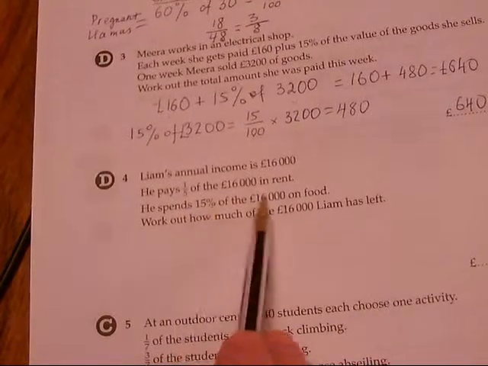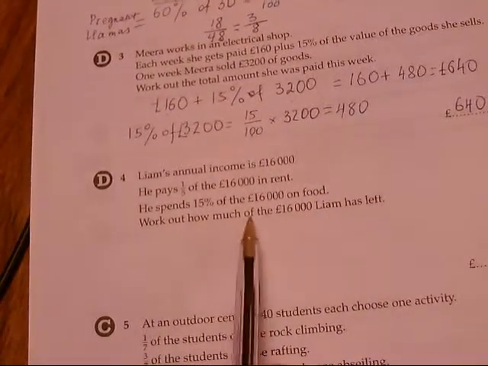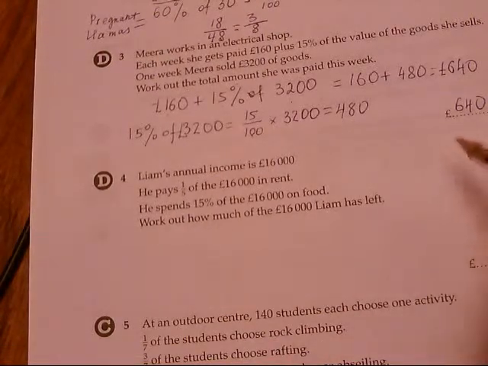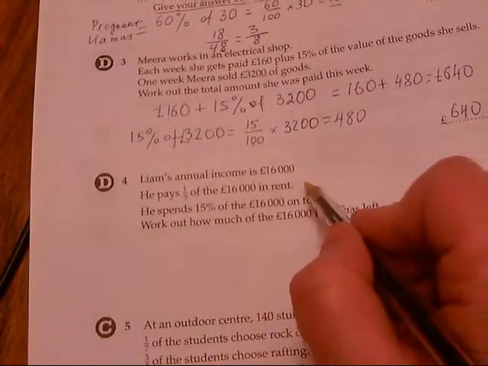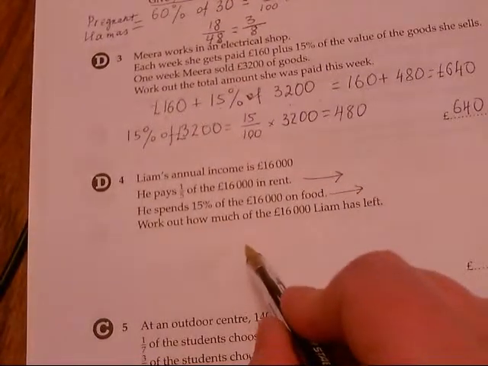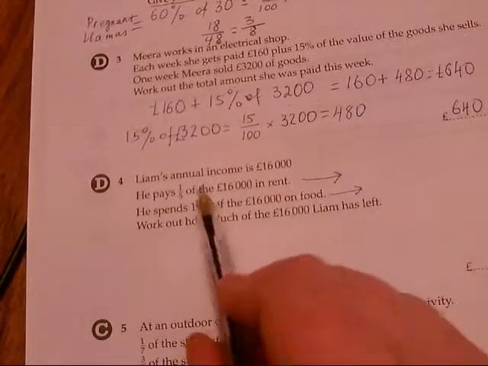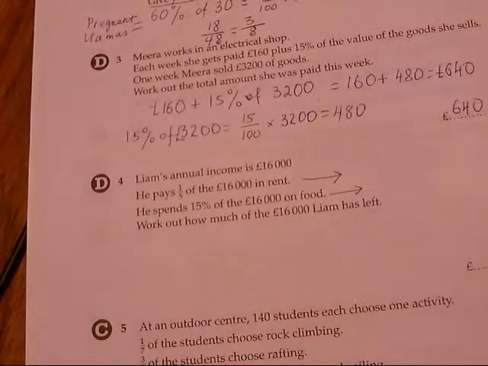He spends 15% of this on food. We need to find out how much is left, so the remainder will be 16,000 minus both what he paid in rent and on food.